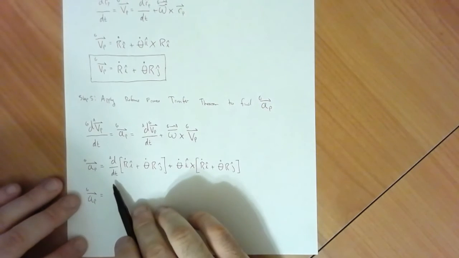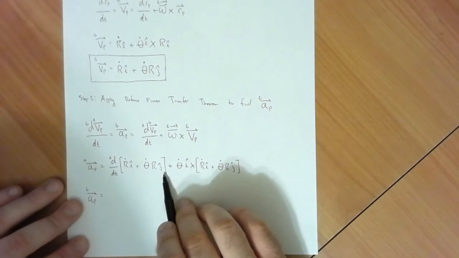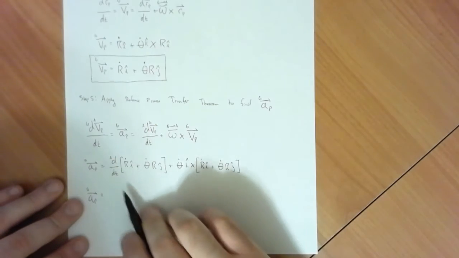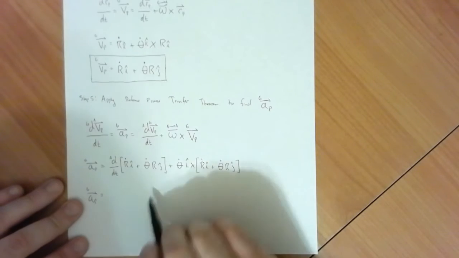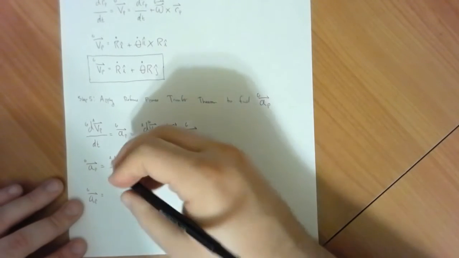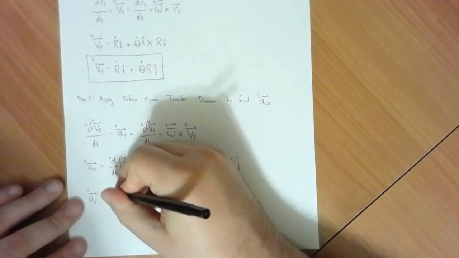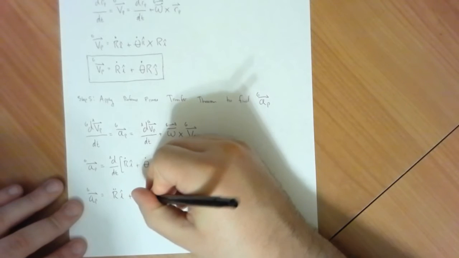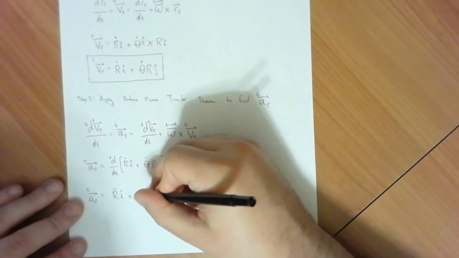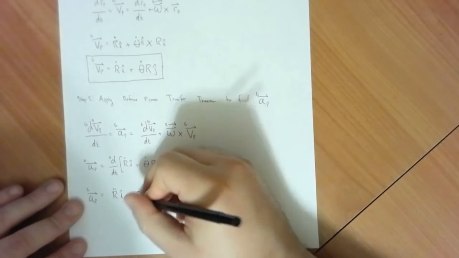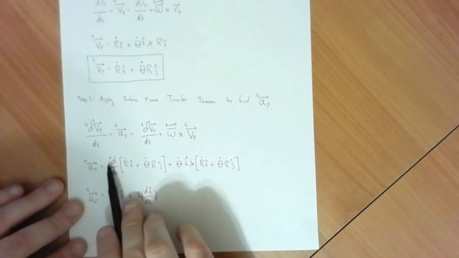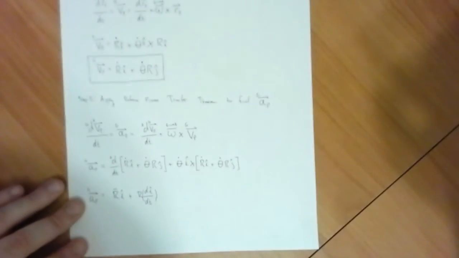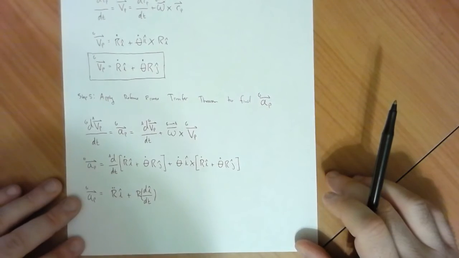Okay, so I need to take the derivative of this. I've got the sum of products. Let's do the derivative of the first term. Well, it's already a product, so I need to do the derivative of the first term times the second term plus the first term times the derivative of the second term. And note that I did this in the A reference frame, right? Okay, focused again.